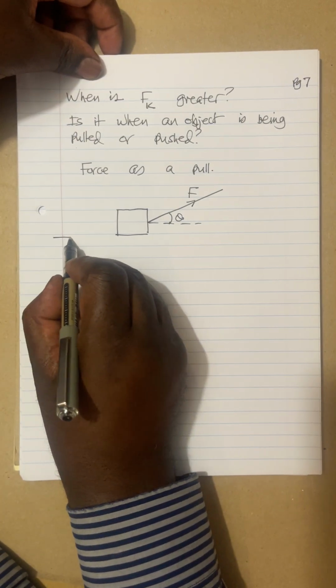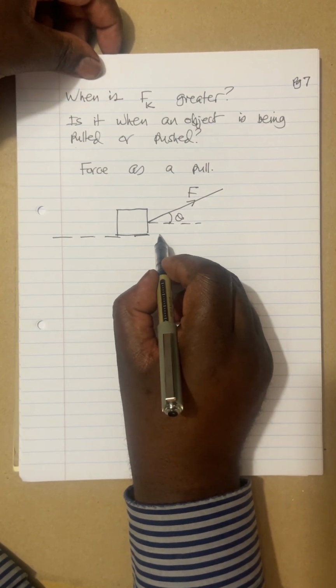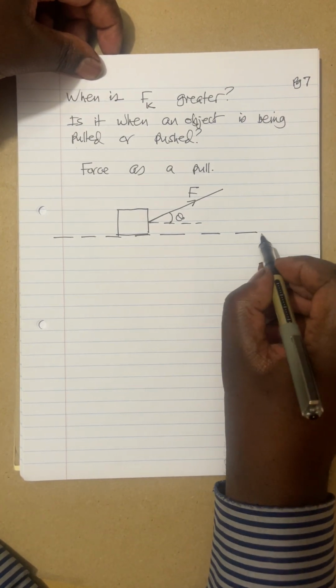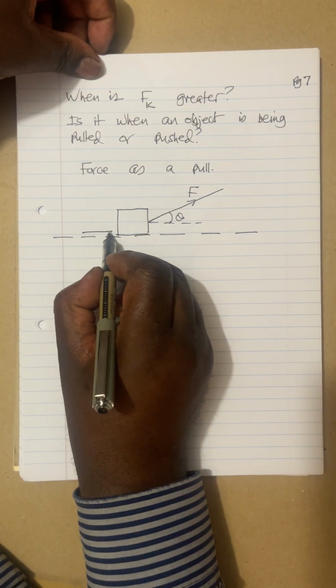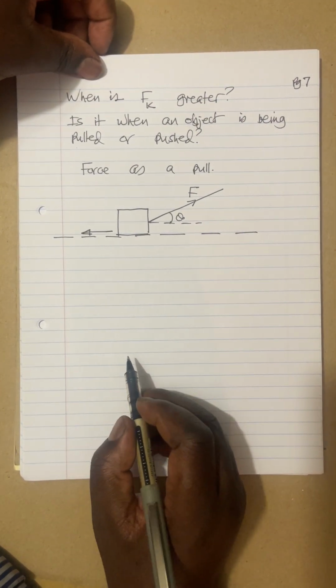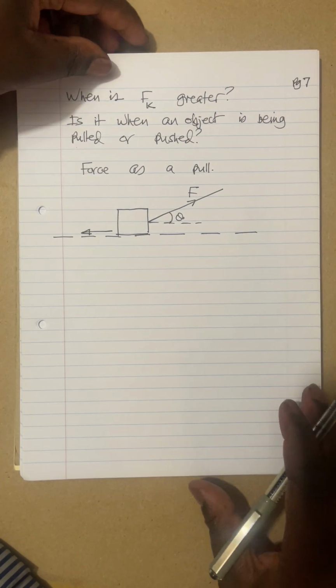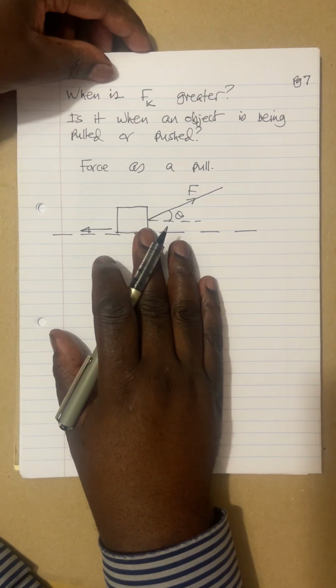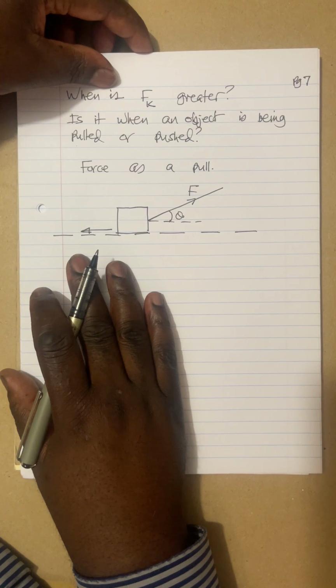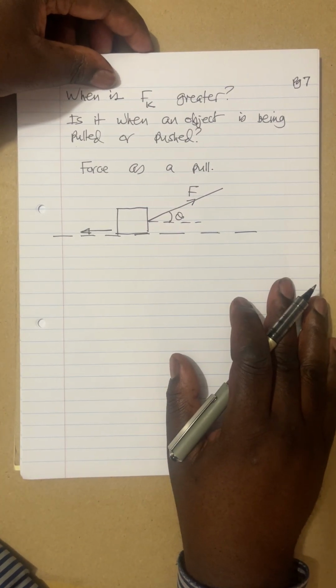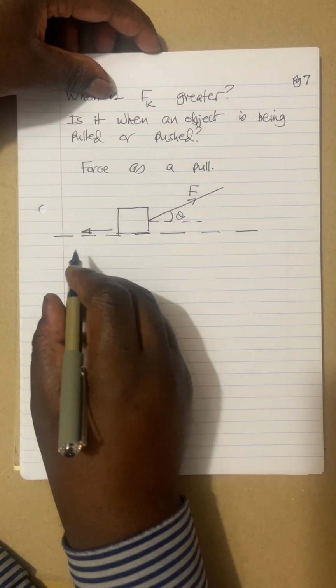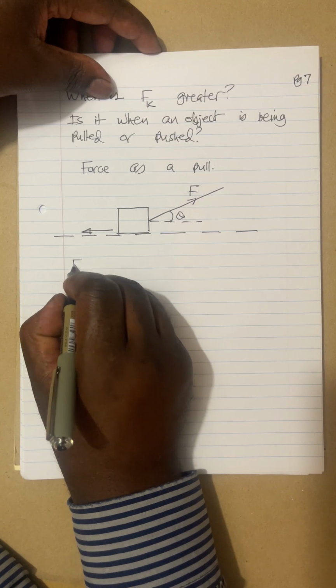And obviously, we're considering frictional force here. So we're talking about a surface that has frictional force, so you expect frictional force to be acting opposing motion in that direction. Now, there are two things I want to talk about in this scenario: what we call a free body diagram and a force diagram. So please take note of the difference. Let's look at the free body diagram straight away.